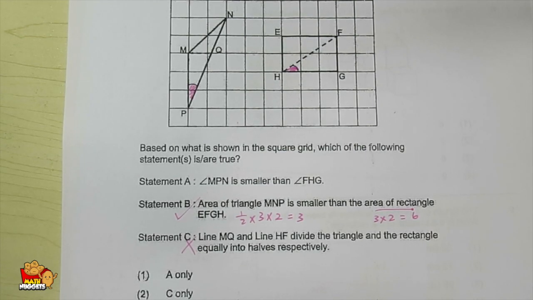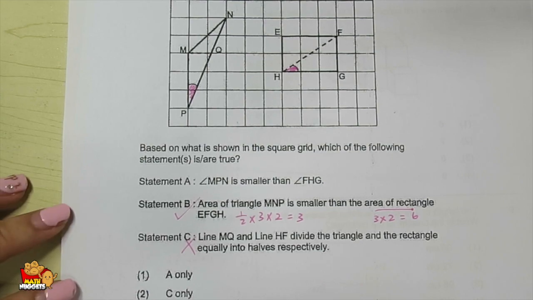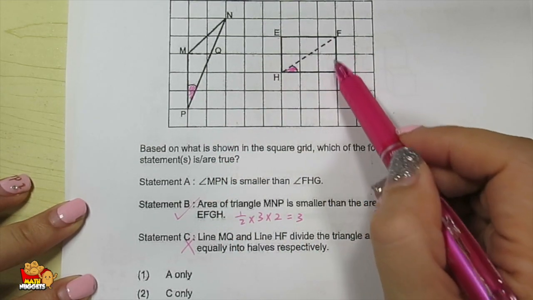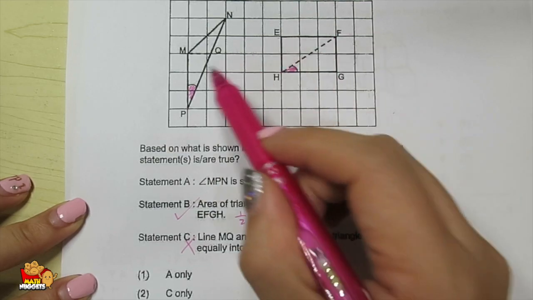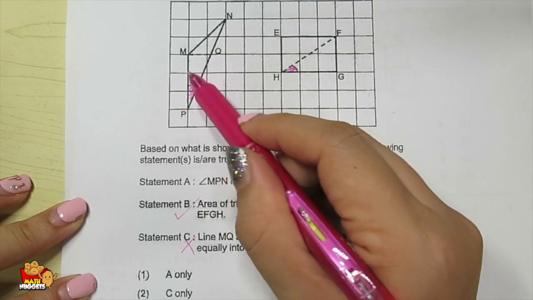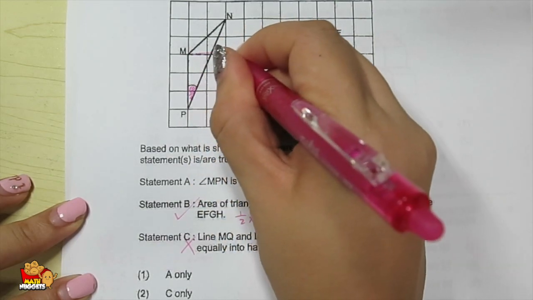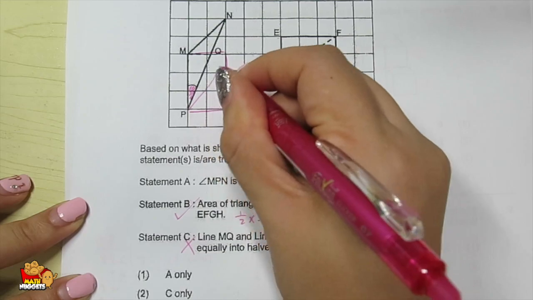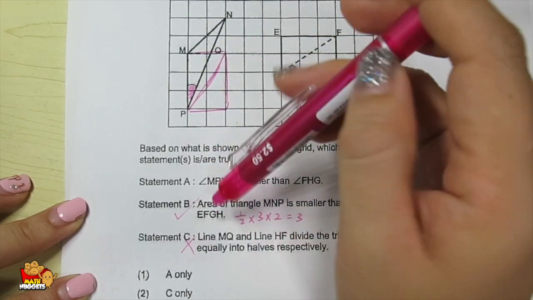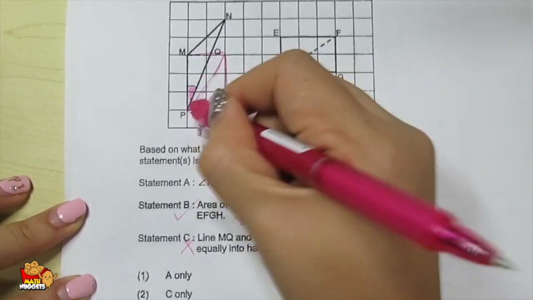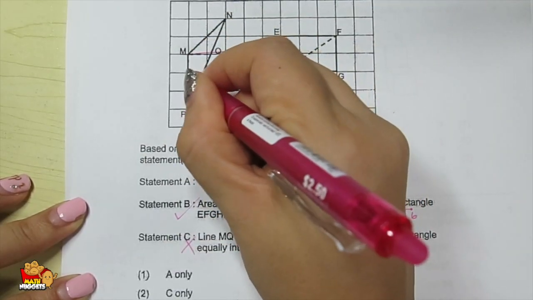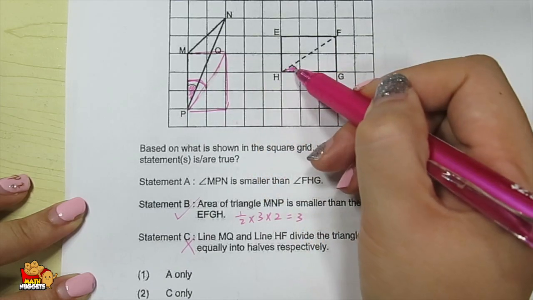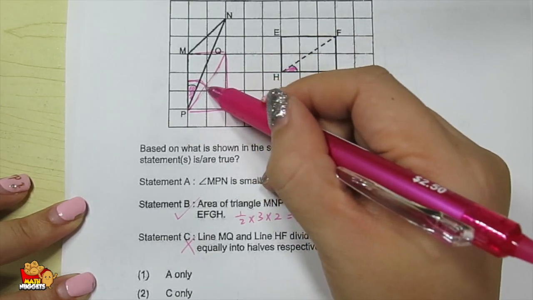So in order to prove that statement A is correct, that this angle is smaller than this angle, you can see this rectangle is 3 by 2, right? So if I draw a rectangle here 3 by 2, this angle would be here. Would be this. So indeed, angle MPN is smaller than angle EHG.